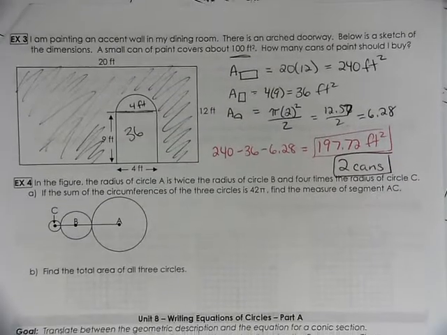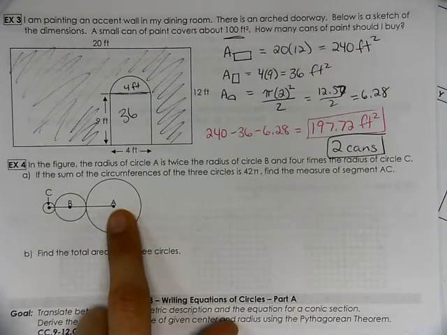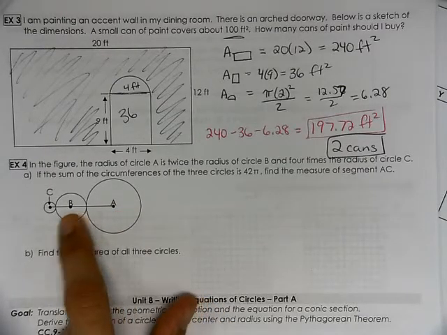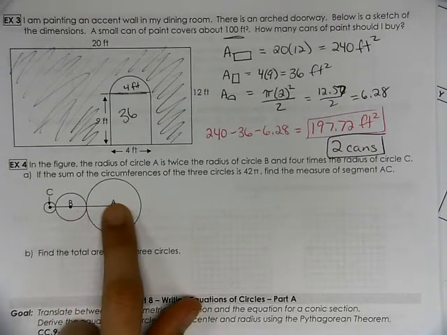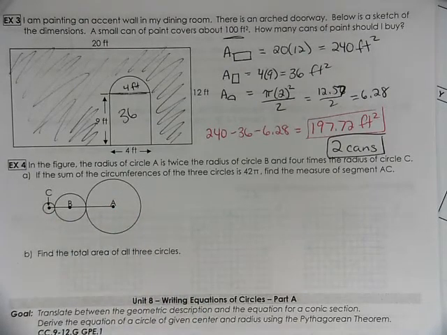So, we have 3 circles. The radius of circle A is twice the radius of circle B, and 4 times the radius of circle C. If the sum of the circumferences of the circles is 42 pi, find the measure of segment AC.